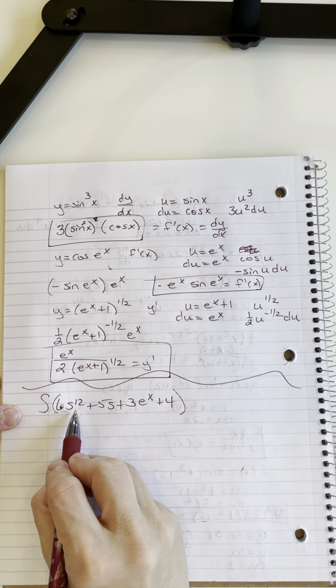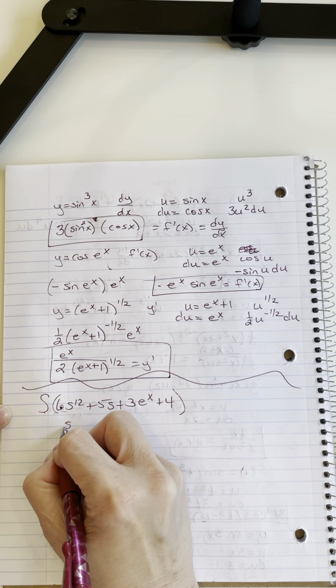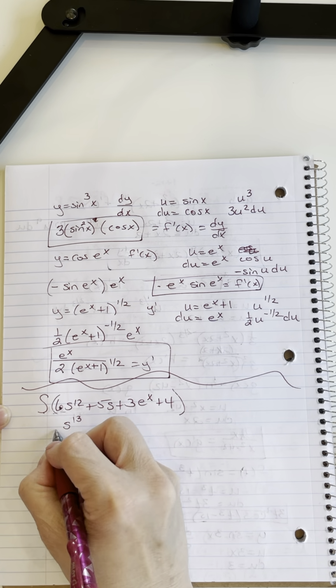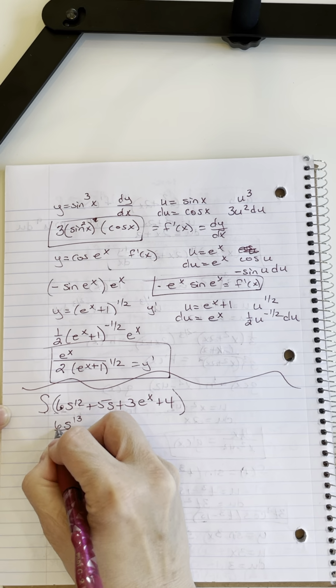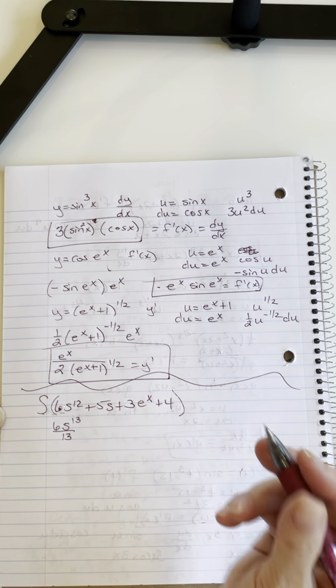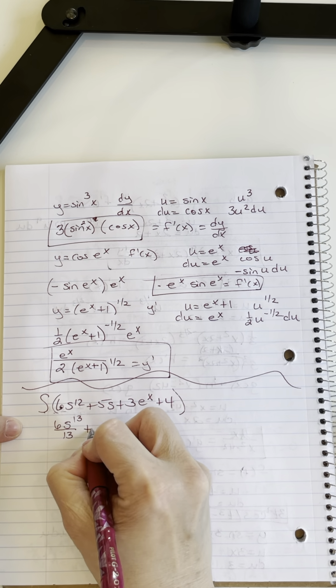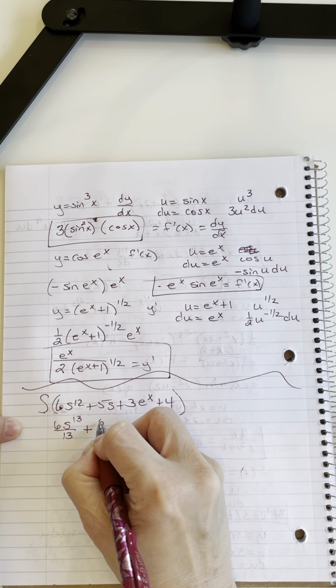So when we integrate this one, we are adding 1 to the exponent, making it s to the 13th. We're dividing by that 13, and of course that 6 is still stuck in there. And then we do the plus, and we do 5 here.